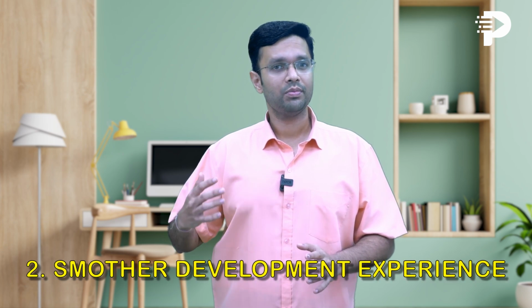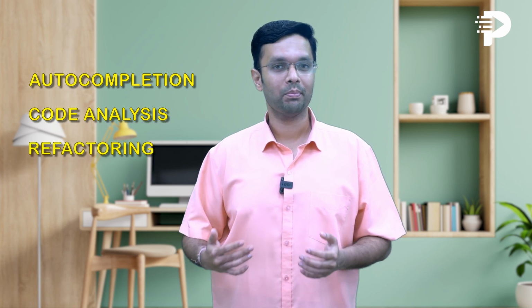Number 2. Smoother development experience. The K2 compiler improves the performance of your Android Studio or IntelliJ. Features like auto-completion, code analysis, and refactoring become more responsive, leading to a more seamless development. So my friend, your days of Android Studio auto-completion being slow would be gone. Let's dive into a tutorial wherein we shall explore this.